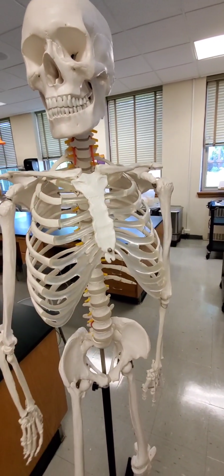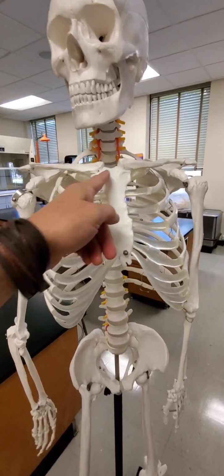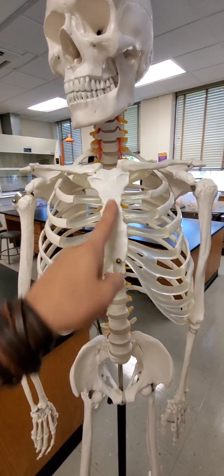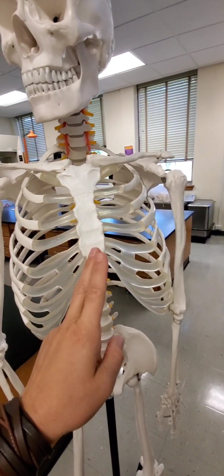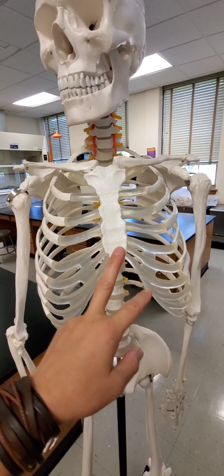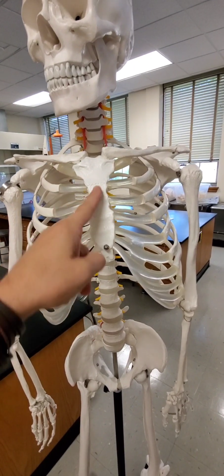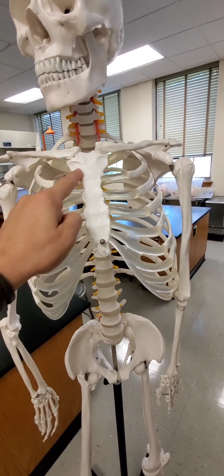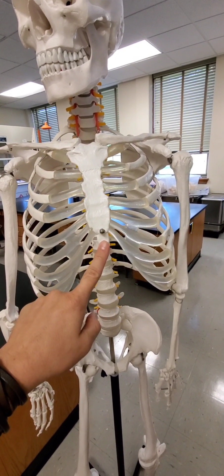This is a thoracic cage or thorax. So right in the middle, we see the sternum. So the sternum is the breastplate. So the sternum is made out of the three parts: the body, manubrium, and xiphoid process.